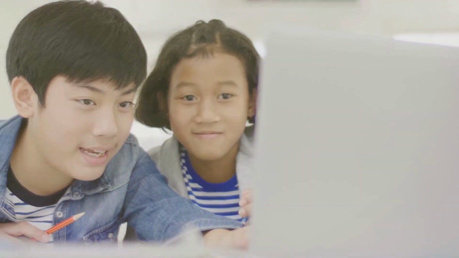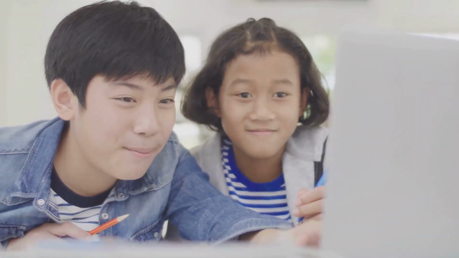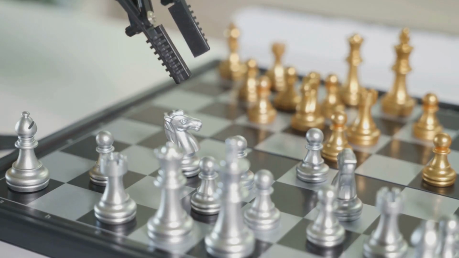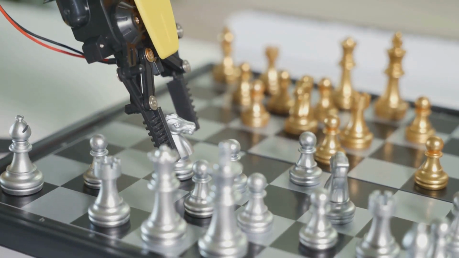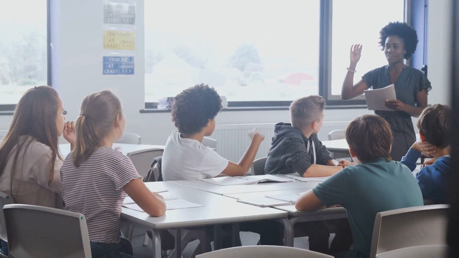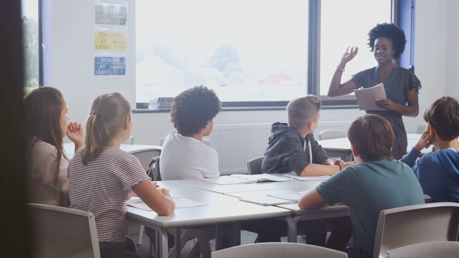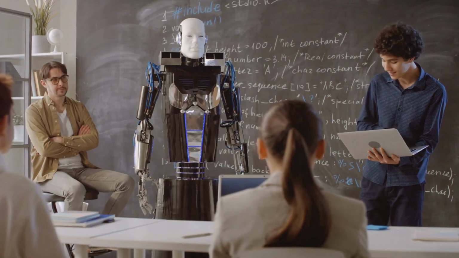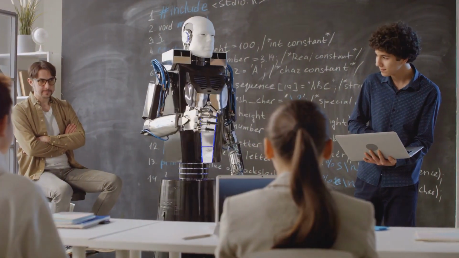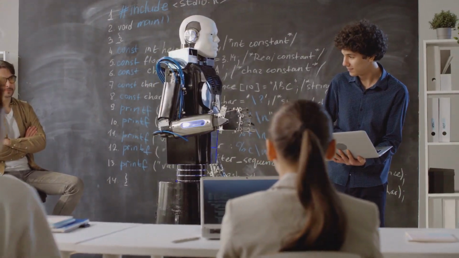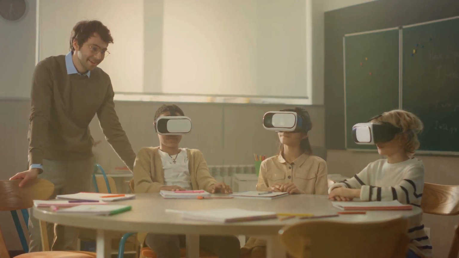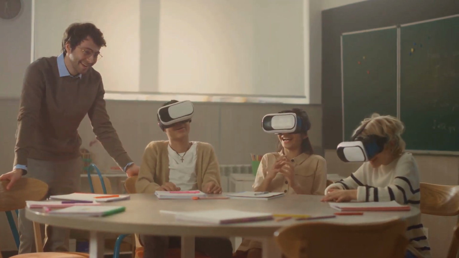Imagine a course that adapts to each student's pace and style. AI algorithms analyze learning data and adjust content accordingly. This personalized approach keeps students engaged and motivated. AI automates repetitive tasks like grading, freeing educators to focus on creative teaching. By embracing AI, educators can create engaging and effective learning environments.